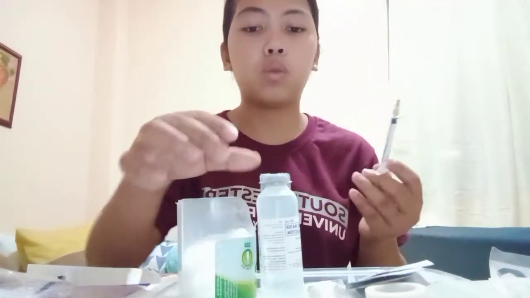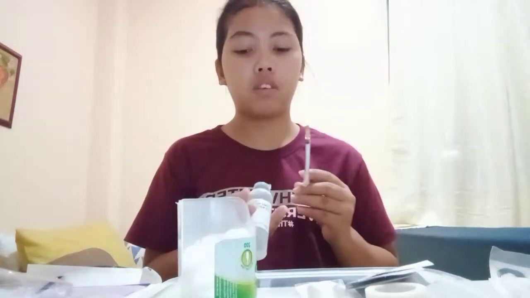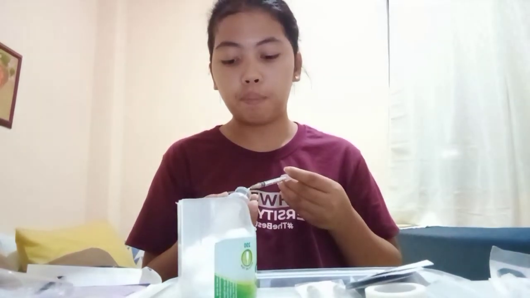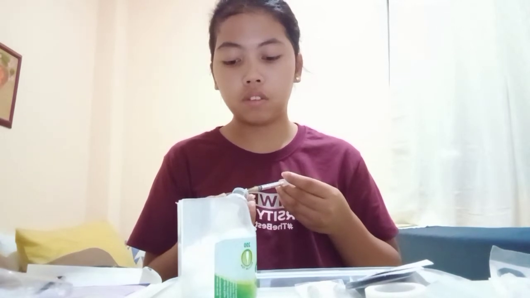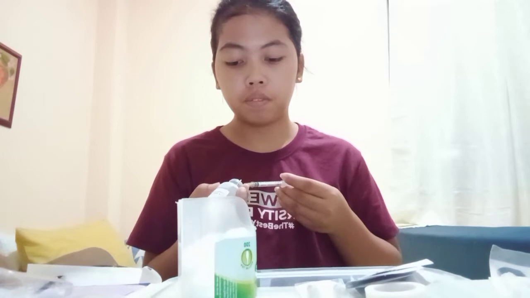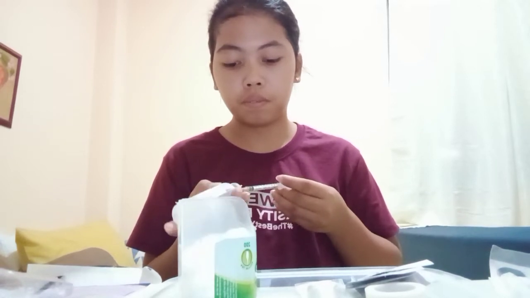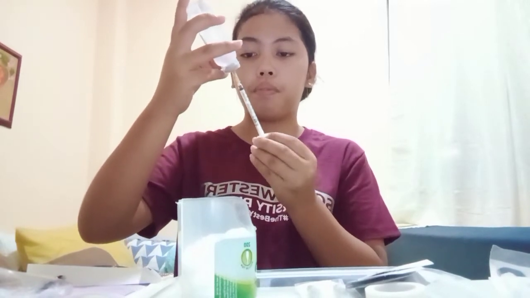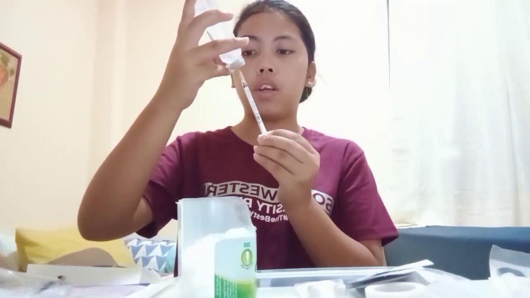The measurement that we will be needing for this skin test is approximately 0.1 ml. So we're going to insert the syringe, and then we're going to get the 0.1 ml.